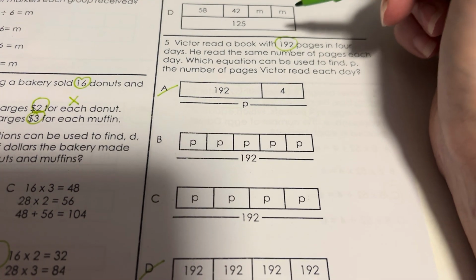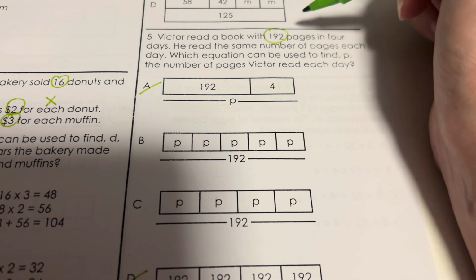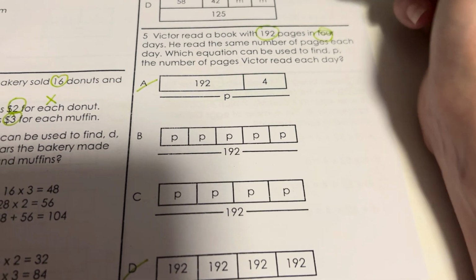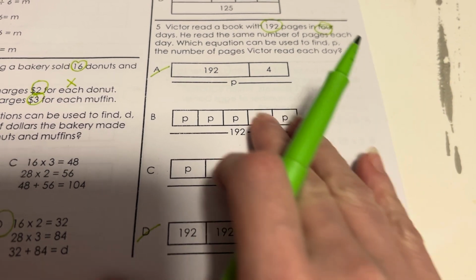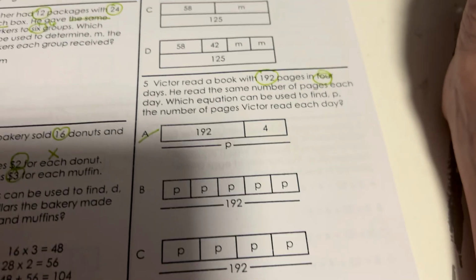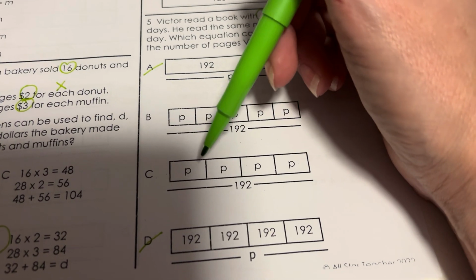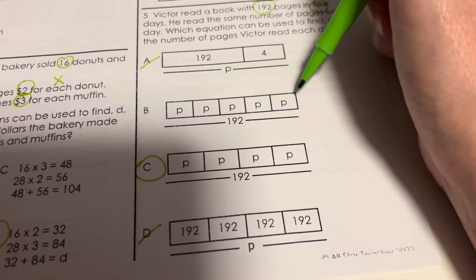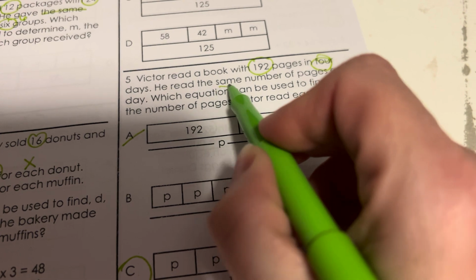Now, he read the same number of pages each day for 4 days. So 4 is a big deal. So we need to find 192 divided into 4. 1, 2, 3, 4. So that would be C. See how this is 1, 2, 3, 4, 5. And then this would be like saying 192 times 4. And we need to divide because it says the same number.